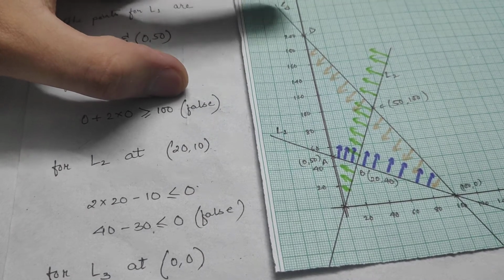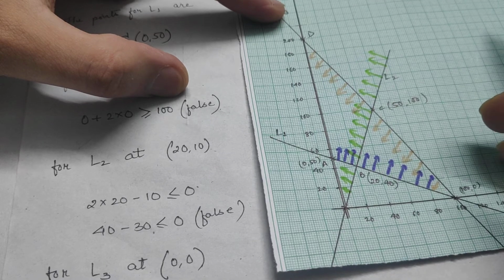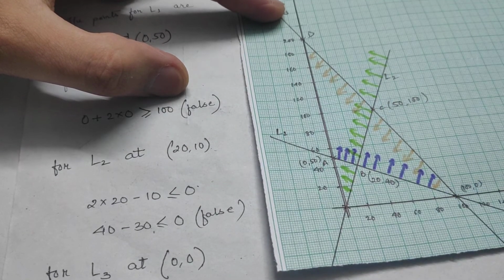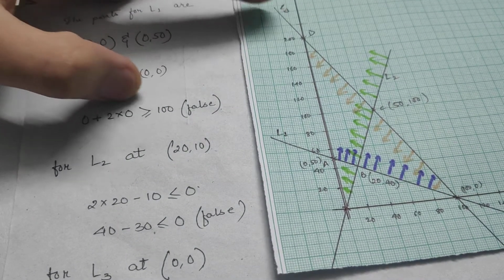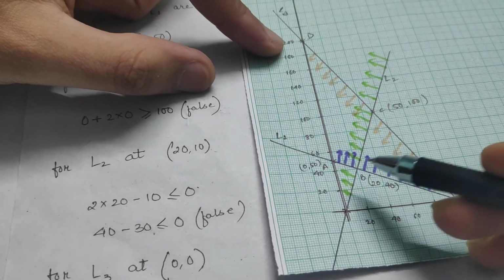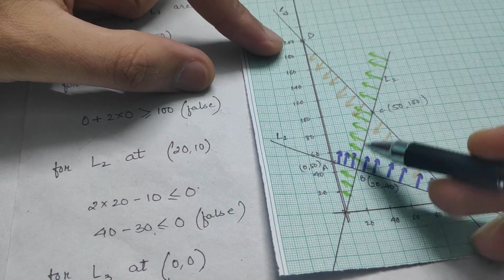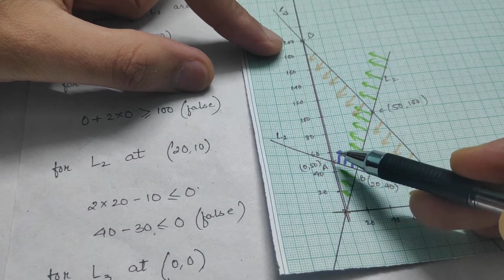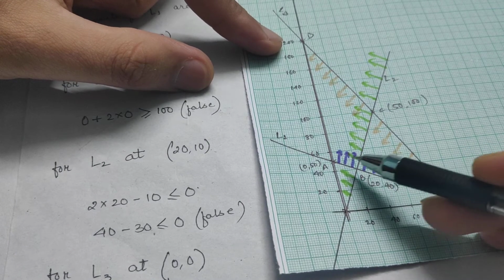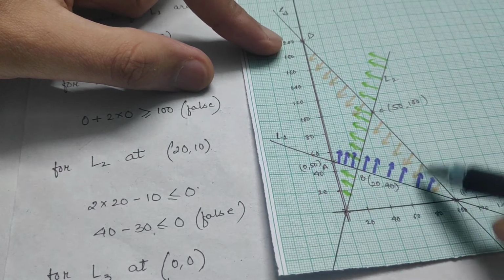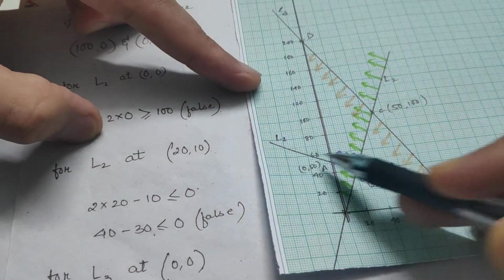If it is not true, you will move away from the point. If it is true, you go towards the point. Since this is false, I will be moving away from the point. You can see the brinjal color, it's moving away from 0. So that is for line 1.